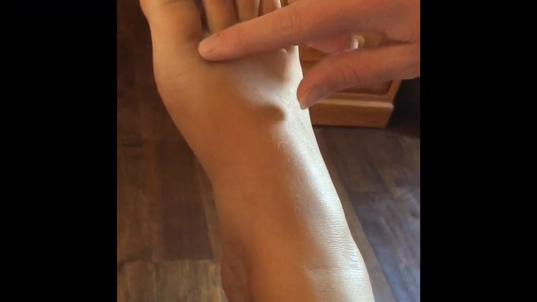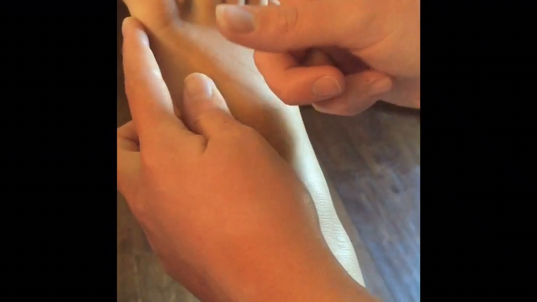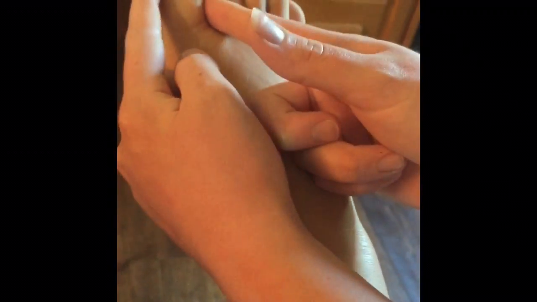So the next test is called the MTP test. So it's like the varus and valgus stress test, but we test the first digit of her right foot. So what you do is you slightly put pressure this way to make sure her toe doesn't slide, and then you reverse it and you go like this. And her toe is very stable.